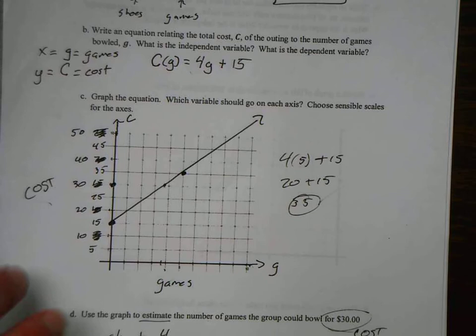Let's go 5, 10, 15, 20, 25, 30, 35, 40, 45, 50. All right, so here at 5 games, right, so $35. So 5 games, where's my 35? Right there, boom.